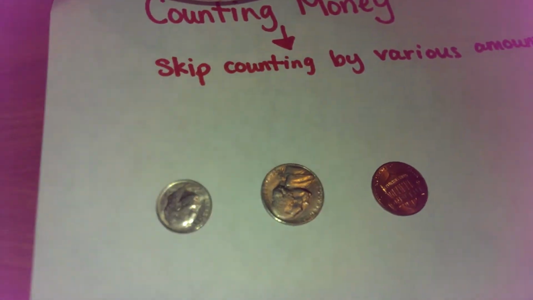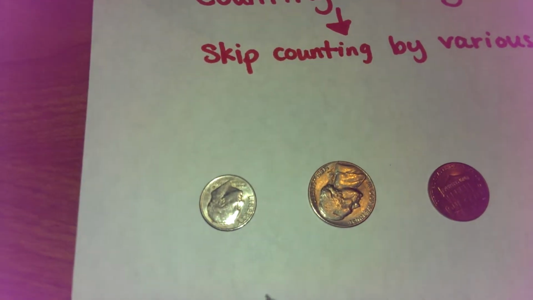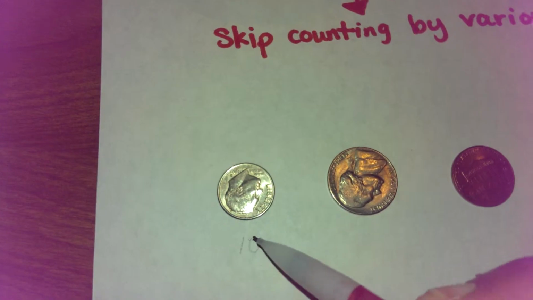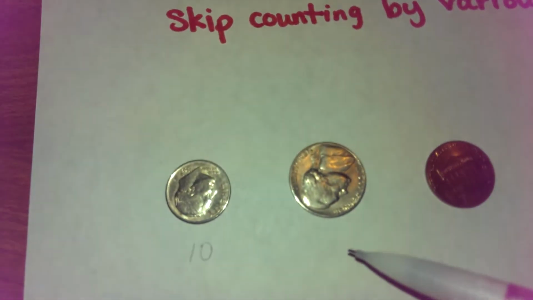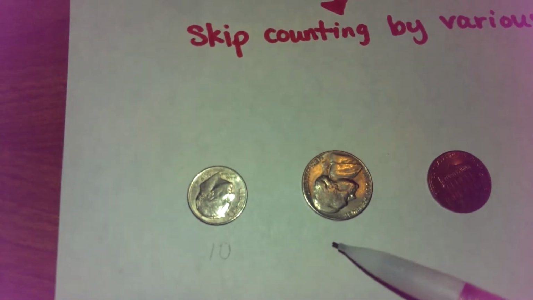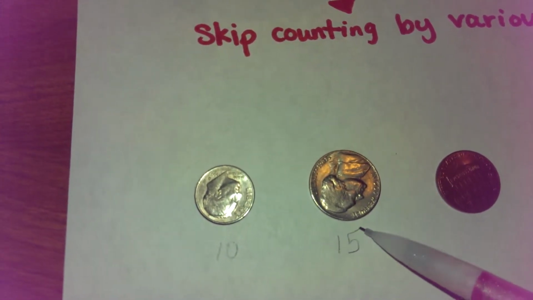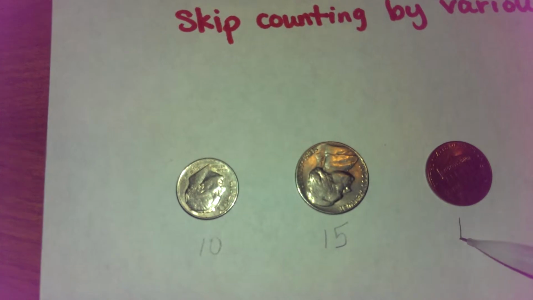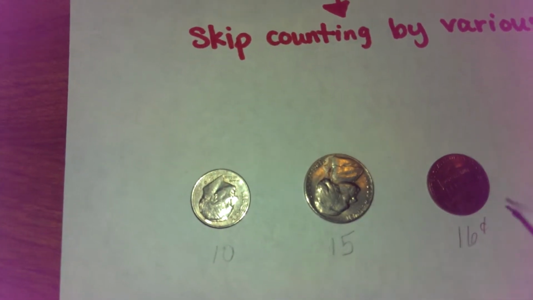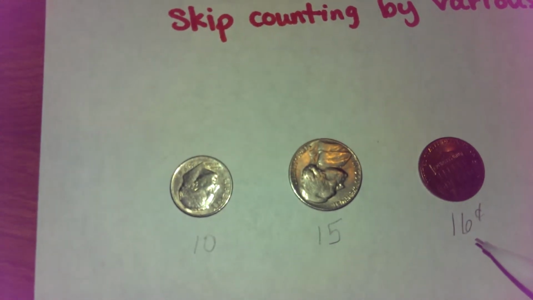So I'm going to start off by counting by tens. So this is 10. And then automatically I have to switch my brain over because now I want to count 5 more. So I know 10 and 5 would be 15. And 1 more would equal 16 cents. So 10, 15, 16 is how I would count that.